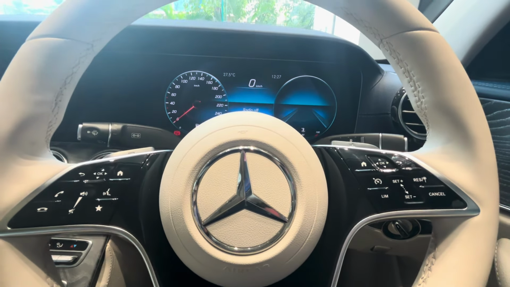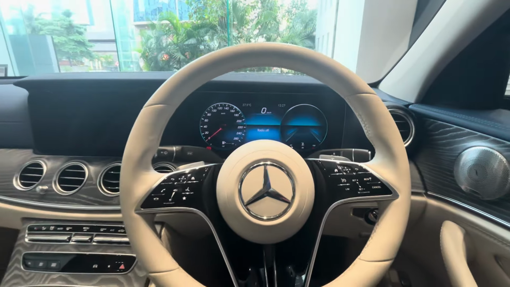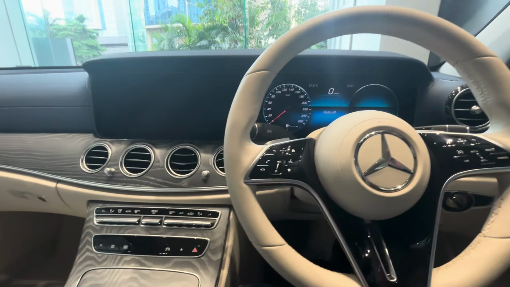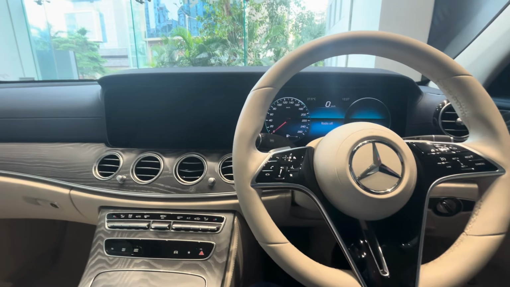Hi guys, this is the E-Class. I'll help you understand all the features of the car.